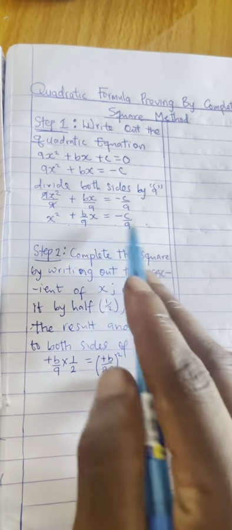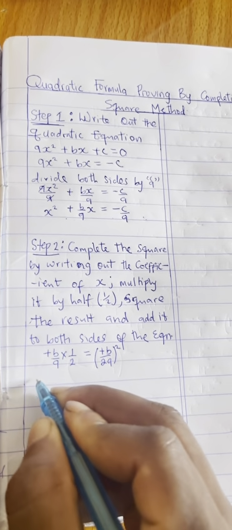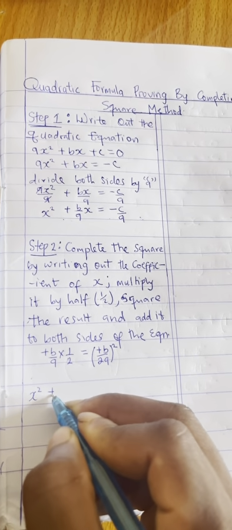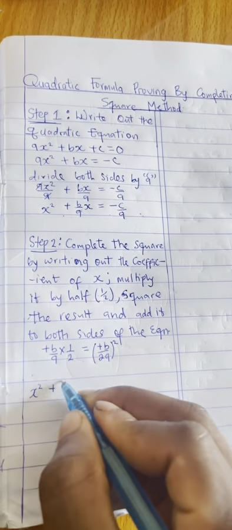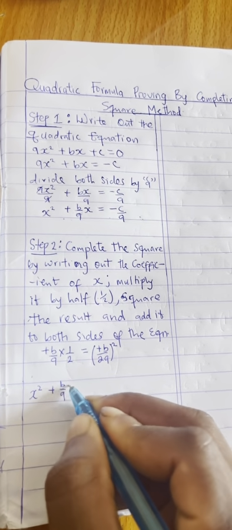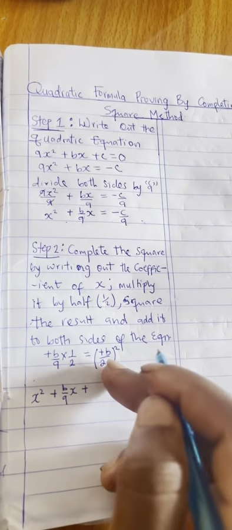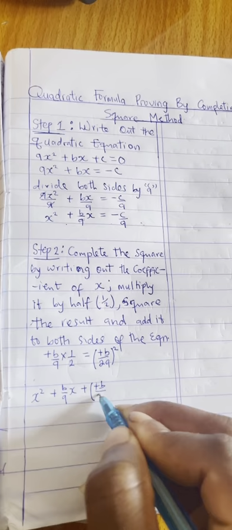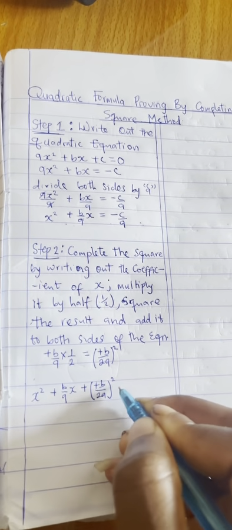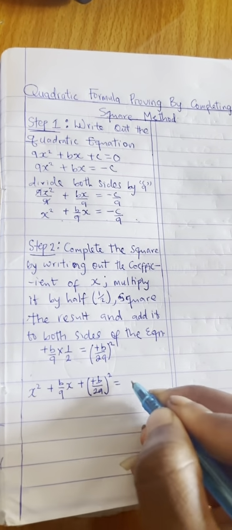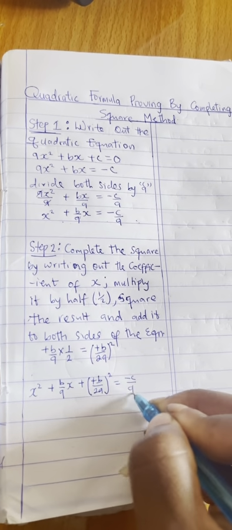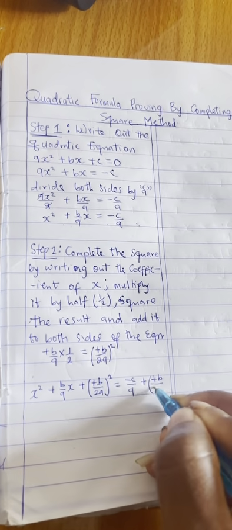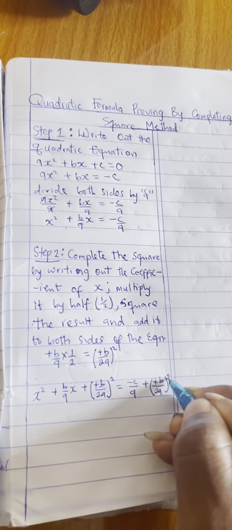So this expression here is going to change to x squared plus b over ax plus b over 2a all squared, equals the other side, minus c over a plus open bracket plus b over 2a all squared.